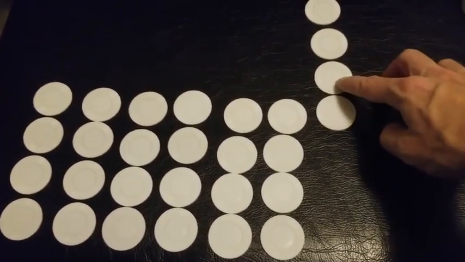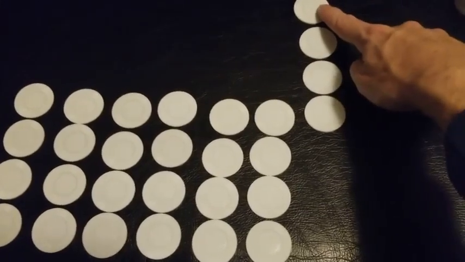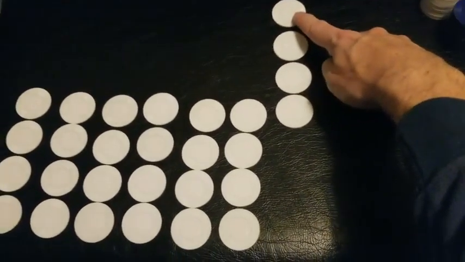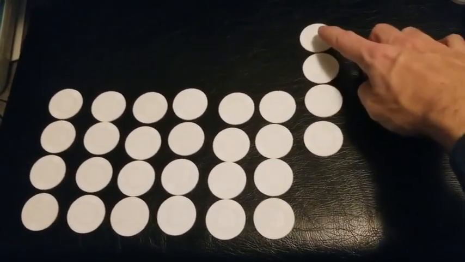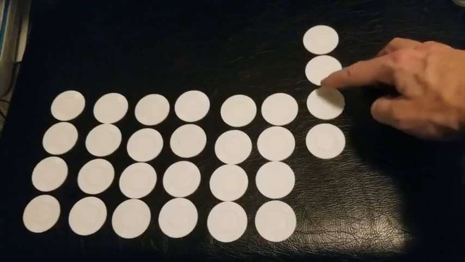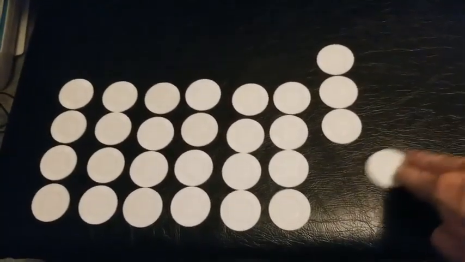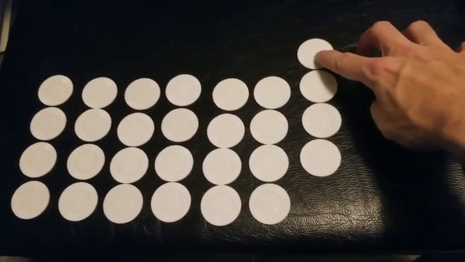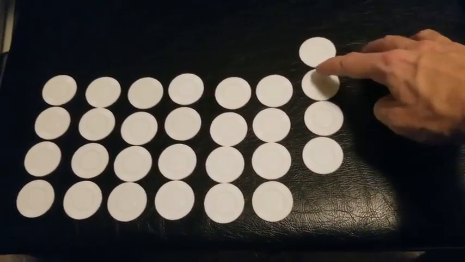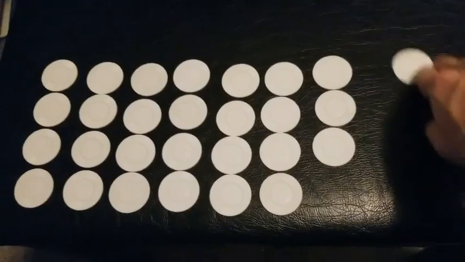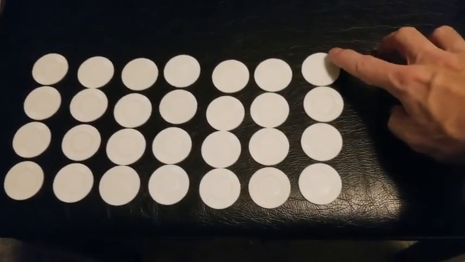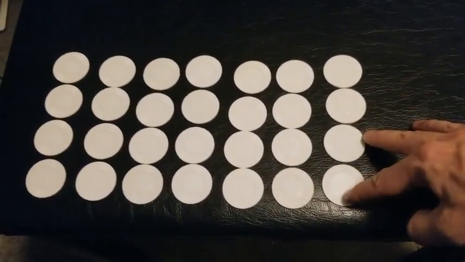D, E, G, B. Coming down is B, G, E, D, G, E, D, B, E, D, B, G, and D, B, G, E.